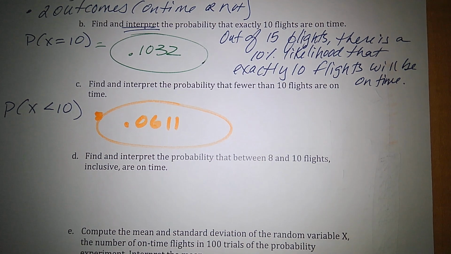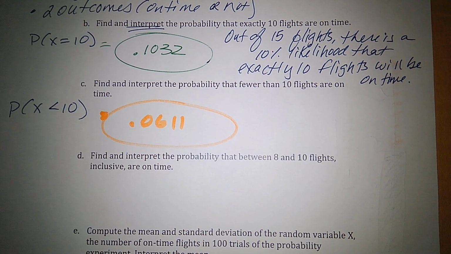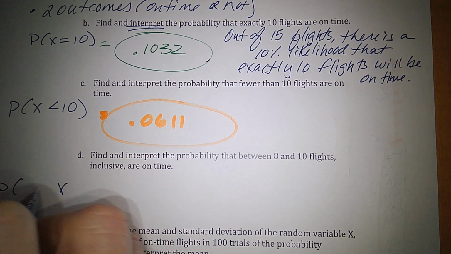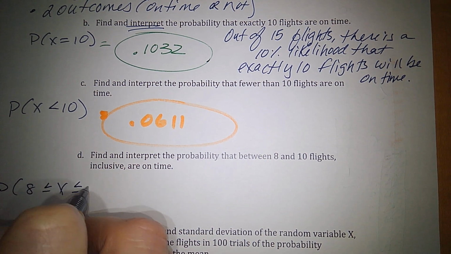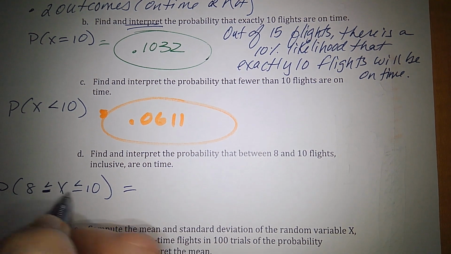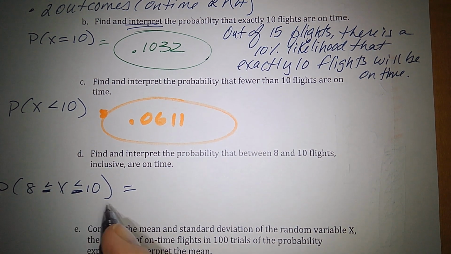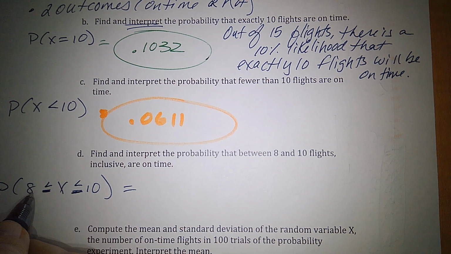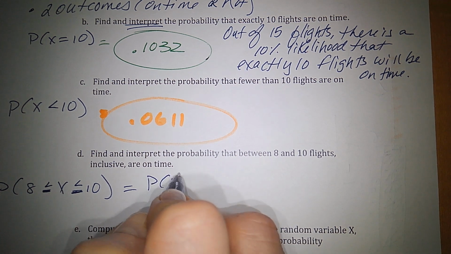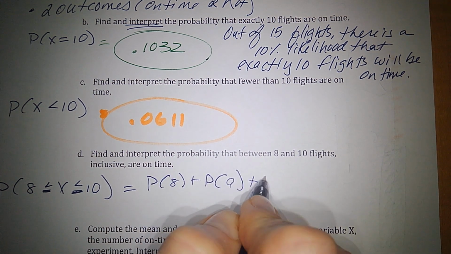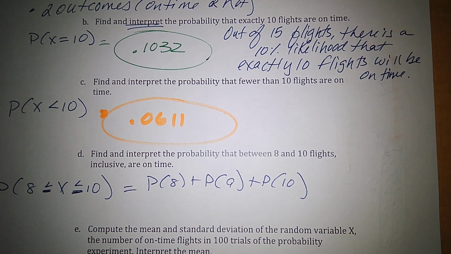Part D. Find and interpret the probability that between 8 and 10 flights inclusive are on time. So the probability X is between 8 and 10 inclusive. So that means we would include both of the endpoints. The easiest way to do this is use Table 3 and just find the individual probabilities of 8, 9, and 10. So I'm going to find the probability of 8, 9, and 10, and then just simply add them all together.